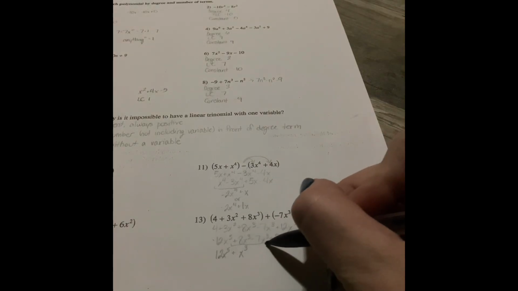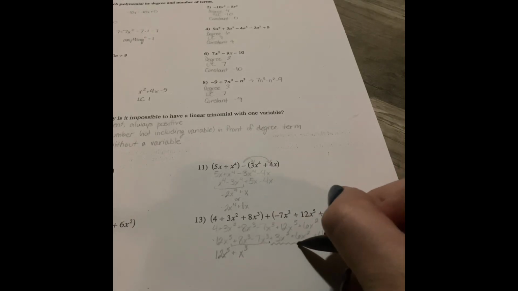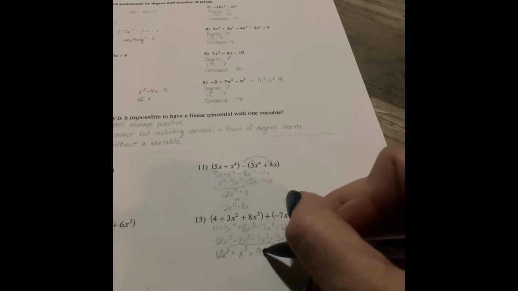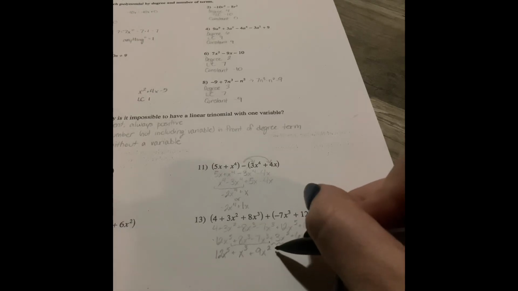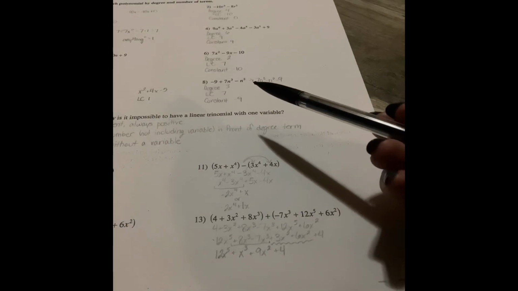So I have 8 minus 7, which gives me this 1. I personally don't write the 1, but you can. 3 plus 6 is 9. And then I have my +4. If you want an extension on these as you're going, like what we did up above where you list the degree, leading coefficient, and constant, this would be a really good extension for that. But I'm going to go ahead and flip over to the other side of my paper. We got a couple more combining like terms before we get to multiplying.